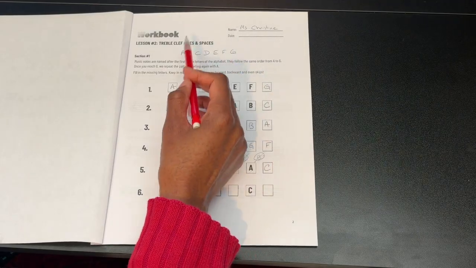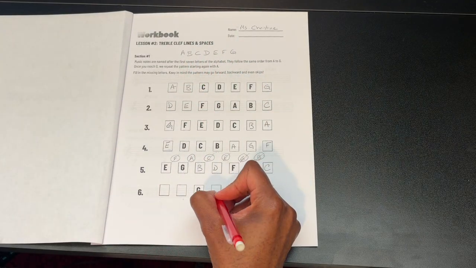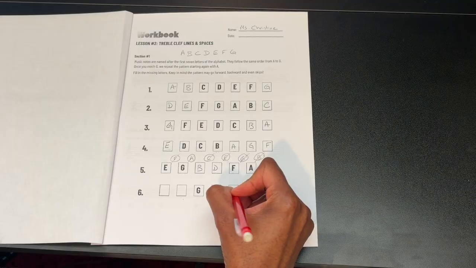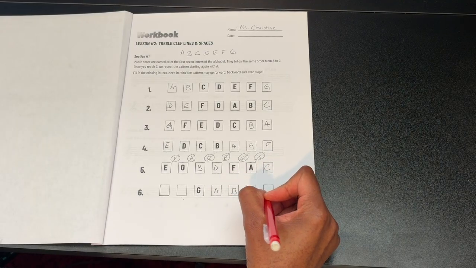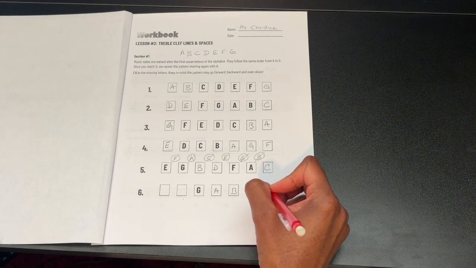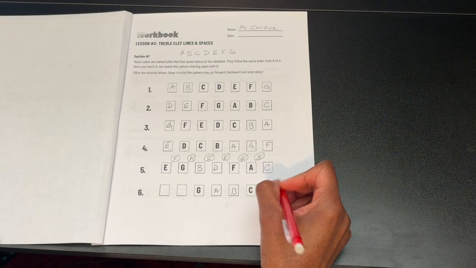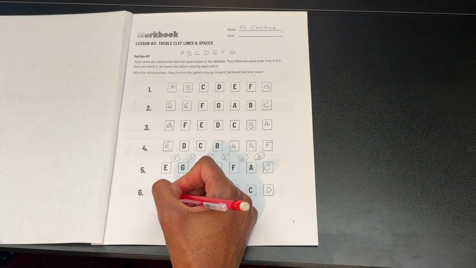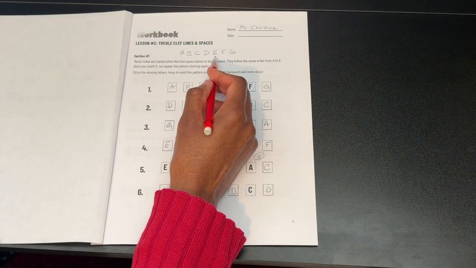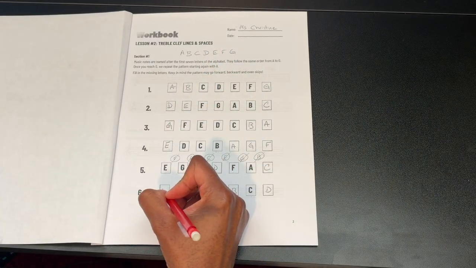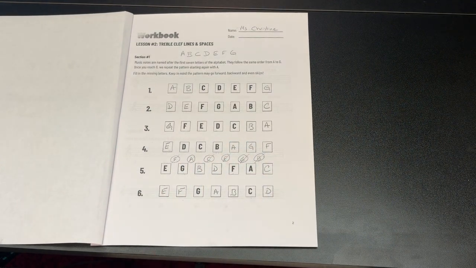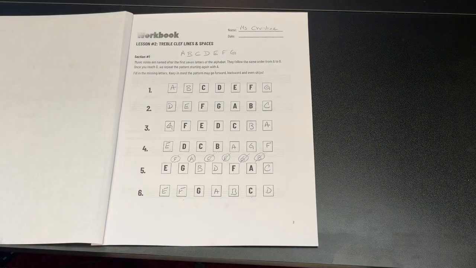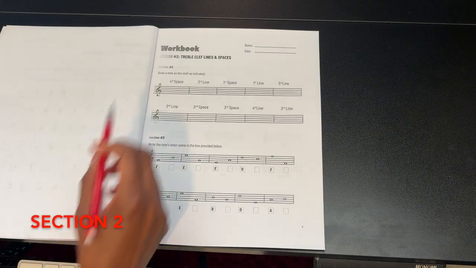Well, we know we have to go back to A. So we'll put our A, B, and now we're here at C. What letter name comes after C? We know D. And now we go to the beginning, which would be letter E, and then F. Okay, so that's section 1. Okay, let's do section 2.